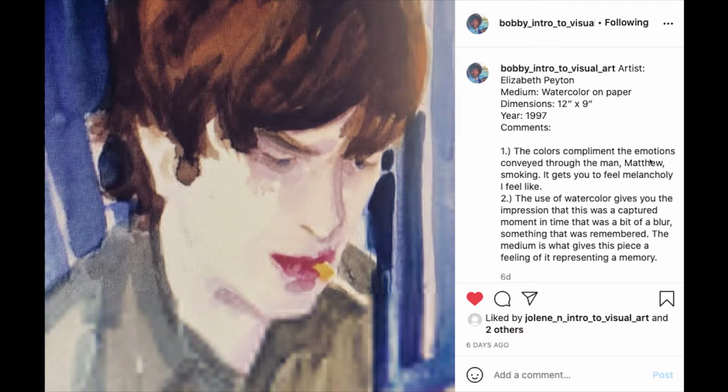And that's good, talking about the colors. And then the use of watercolor gives you the impression that this was a captured moment in time. That was a bit of a blur, something that was remembered. The medium is what gives this piece a feeling of it representing memory.